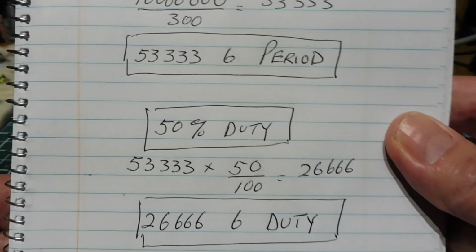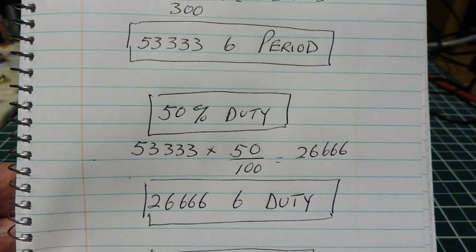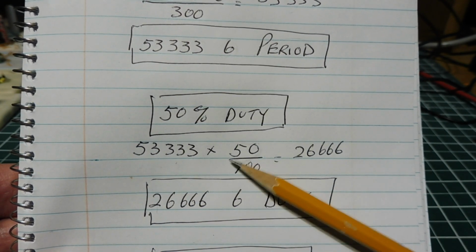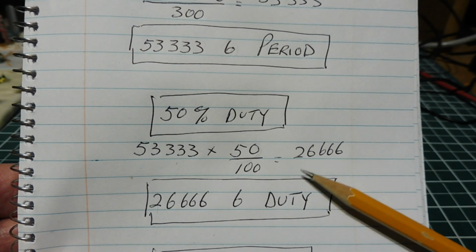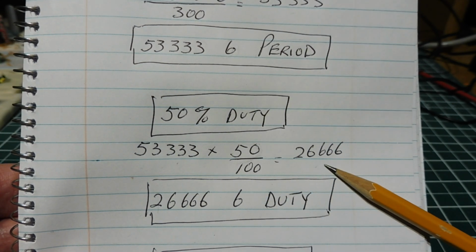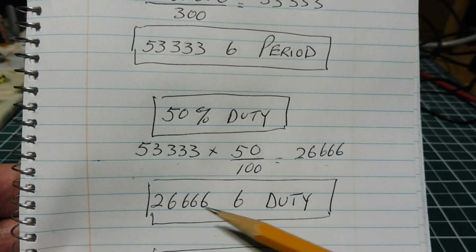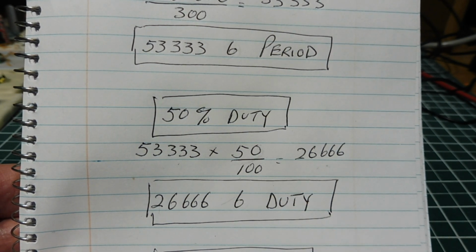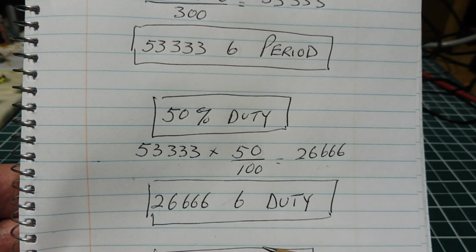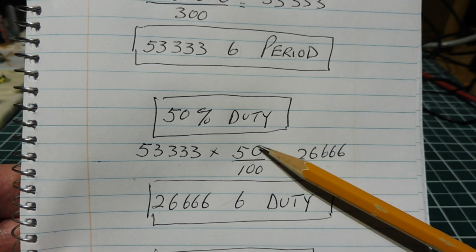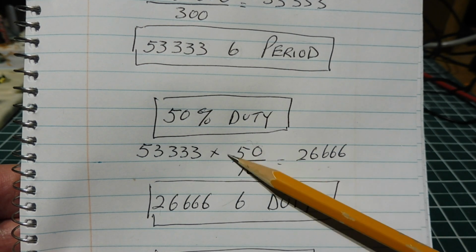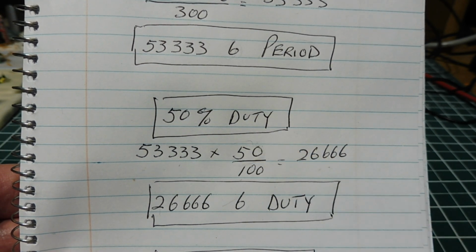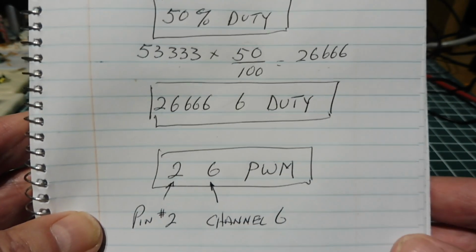So next is our duty cycle. If we want 50% duty cycle, we take 53,333 times 50 divided by 100. We'll get a value of 26,666. So at the OK prompt, we type 26,666, 6 is our channel, duty. That'll set up a 50% duty cycle on channel 6. So this value here, this 50, we could put anything in here from 0 to 100 to give from 0 to 100 duty cycle.